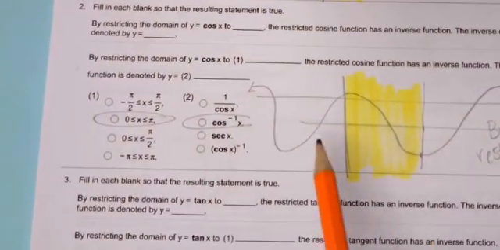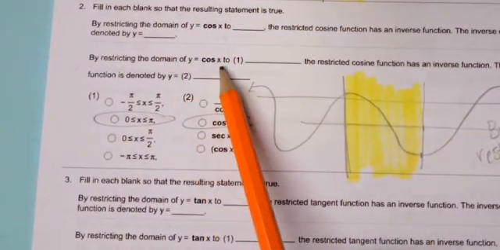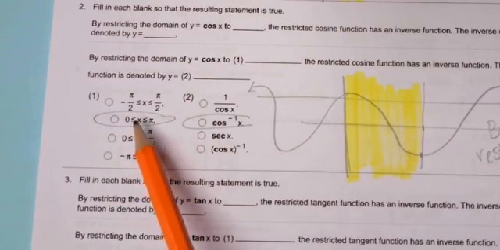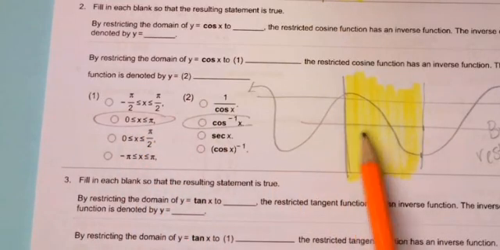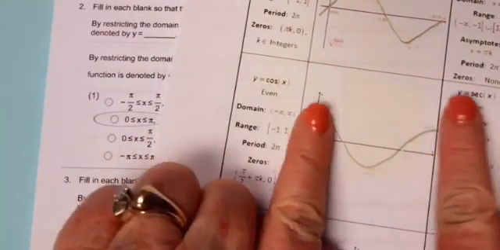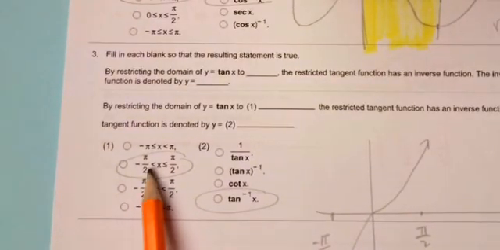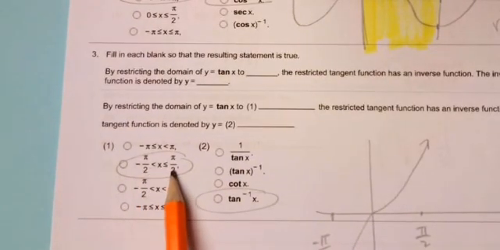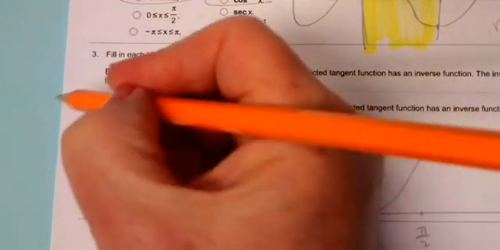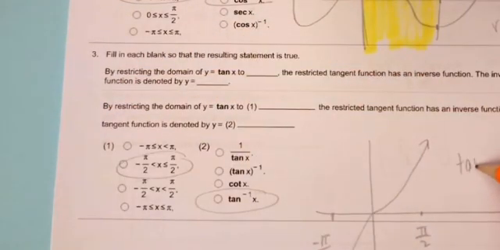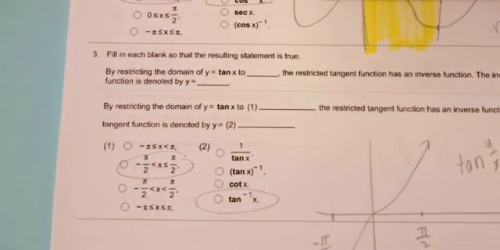The same story for cosine. By restricting the domain of cosine from 0 to pi, that section right there, we can find an inverse, and it's cosine inverse. And the same about the tangent, by restricting it from negative pi over 2 to pi over 2. Now remember, tangent is y over x, so tan inverse is x over y.